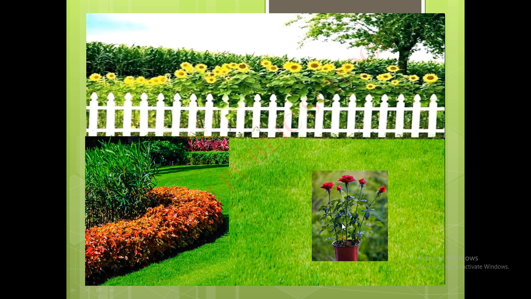So here we have a fence in the garden, so she can keep the rose plant in the middle and the pea plant near the fence, which will support the pea plant to grow on the fence. And the rose plant, as it is a shrub, you can keep in the middle, where it can grow in a bushy manner. Okay, these are the answers.